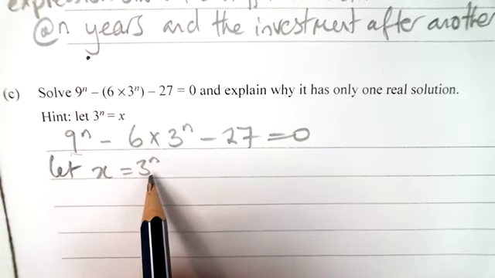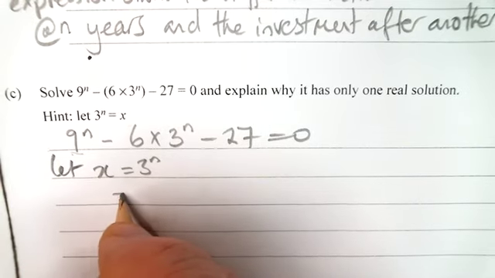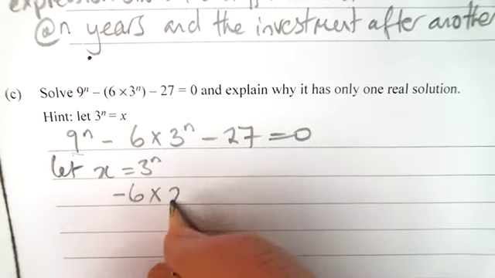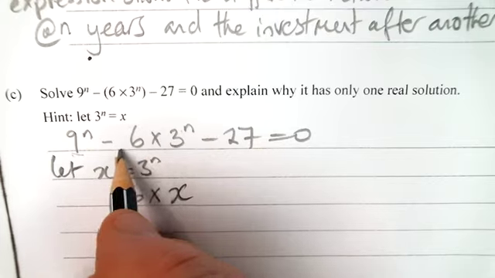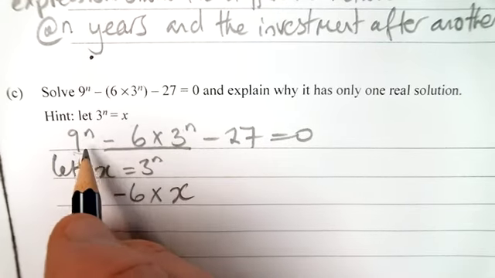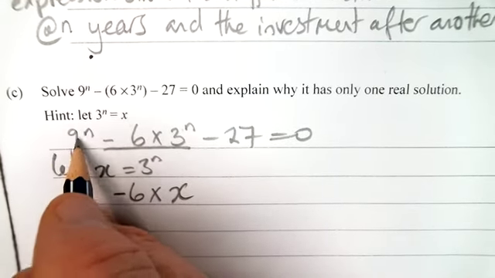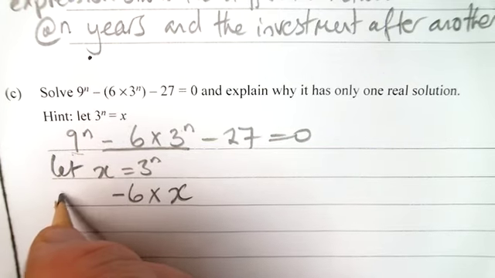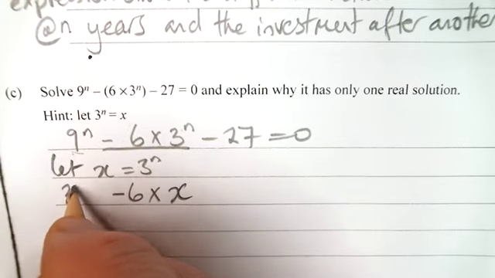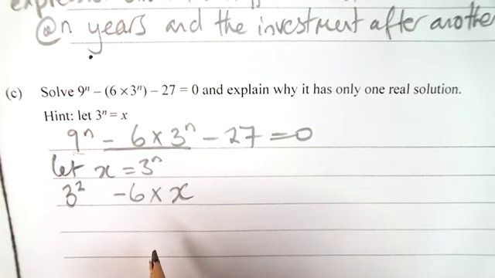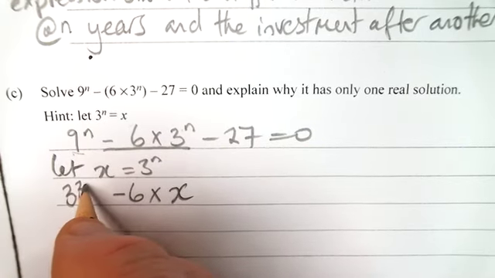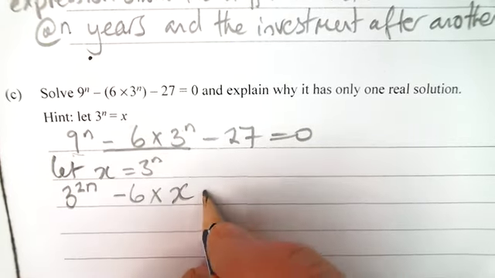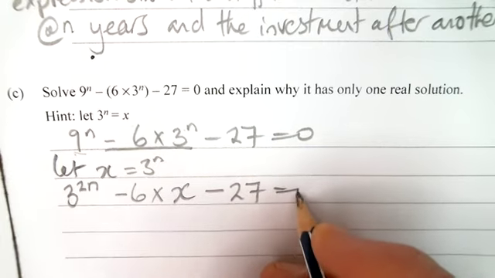So the first thing we've got is minus 6 times x. This bit becomes minus 6 times x. This bit, though, is going to be 3. If I make that into a power of 3, 9 is 3 to the power of 2. Here it is, and it's going to be 3 to the 2n, all minus 27 is 0.